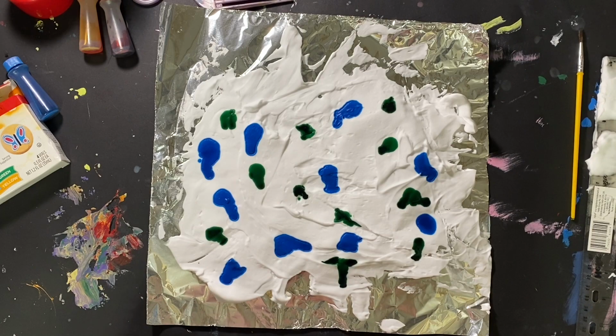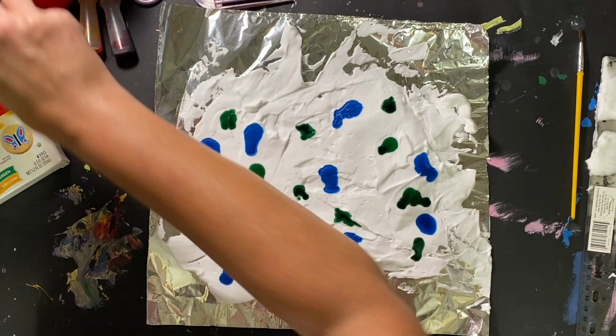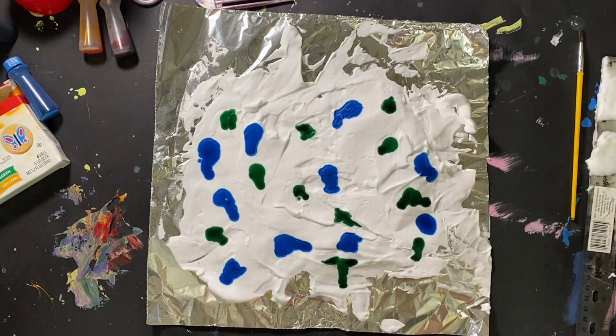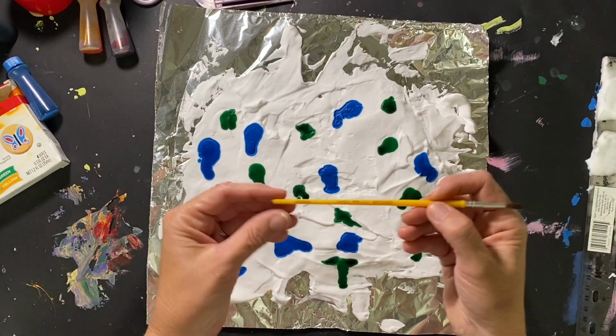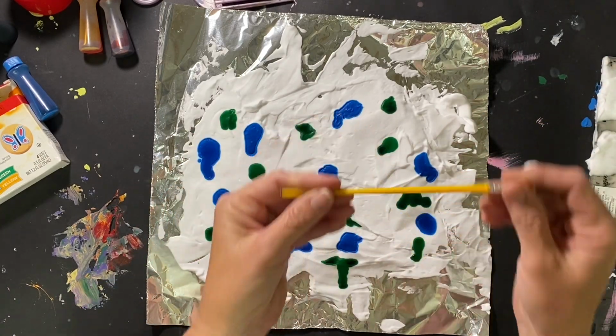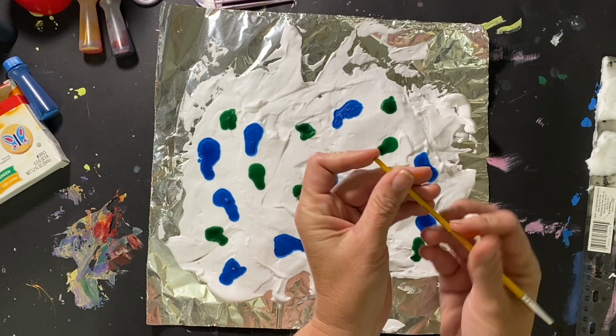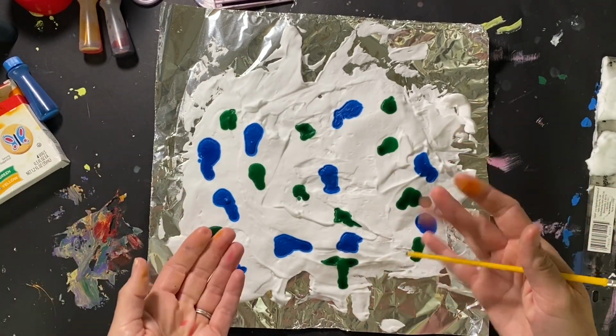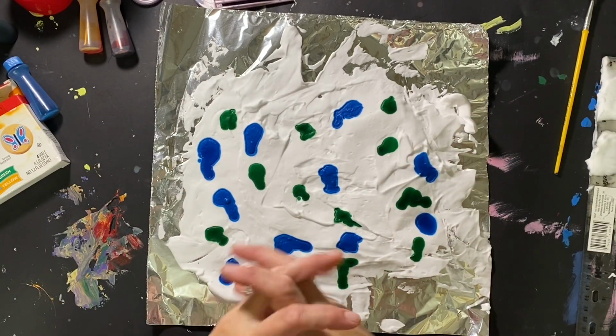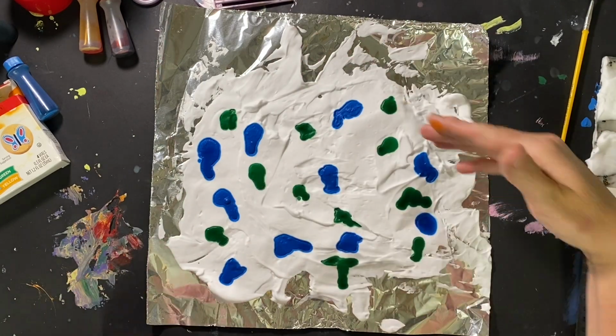All right, I'm going to stop there and actually marbleize this. So now I have these dots of color. You could use the end of a paintbrush, not the bristle end, but the hard end. You could use a toothpick. You could use a fork. You could use anything, a stick, to drag through here.